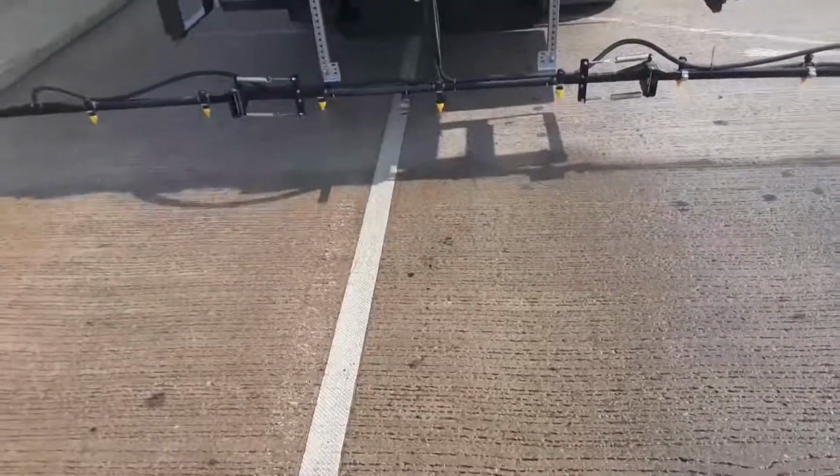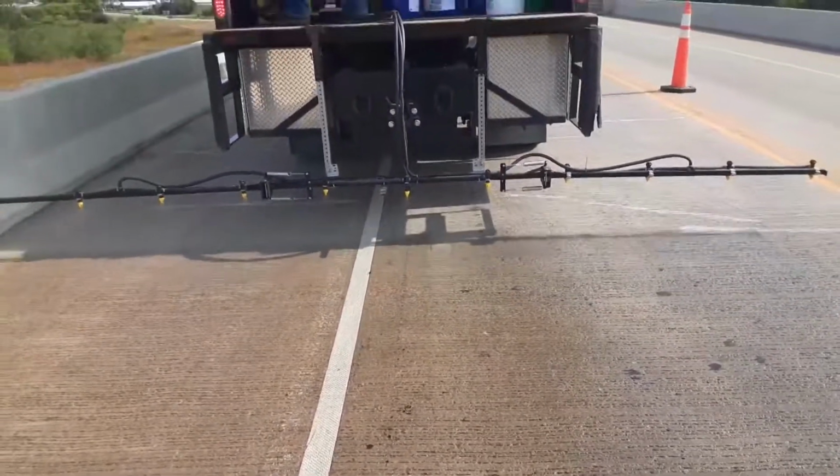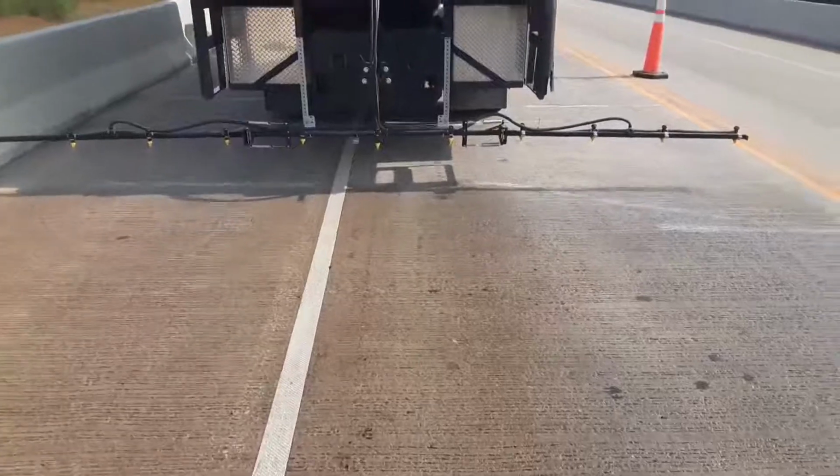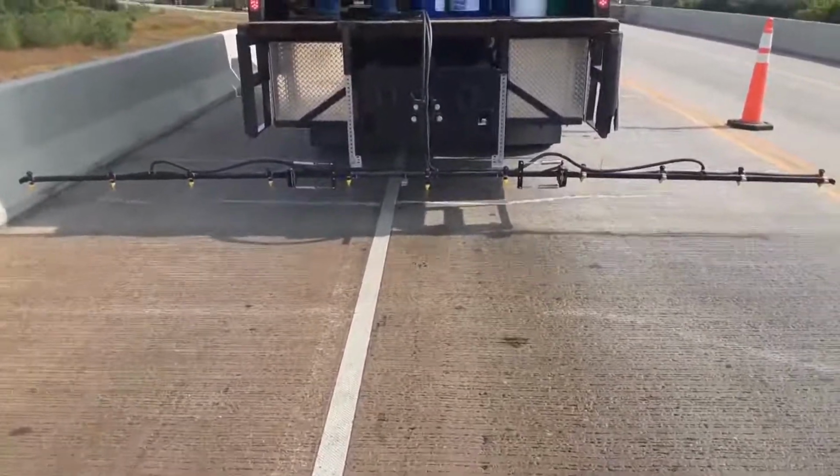Here's South Dakota. This application is about 40,000 square feet per hour. So depending on the size of the structure, this is a way better tool, a way faster equipment to use.